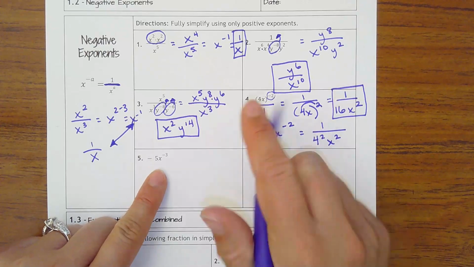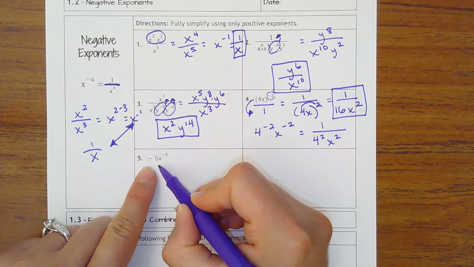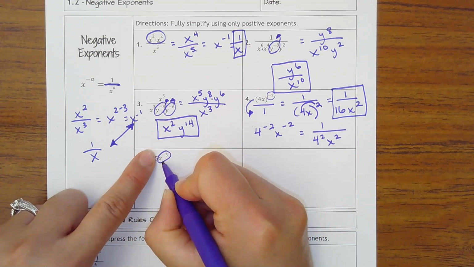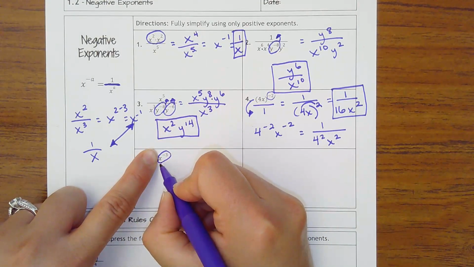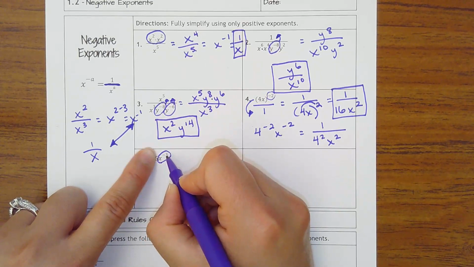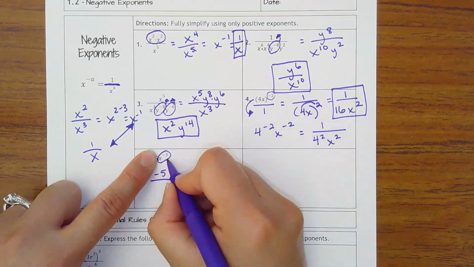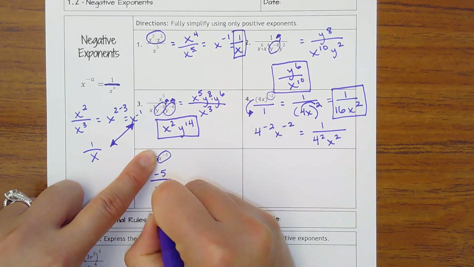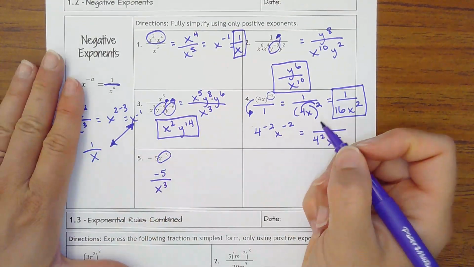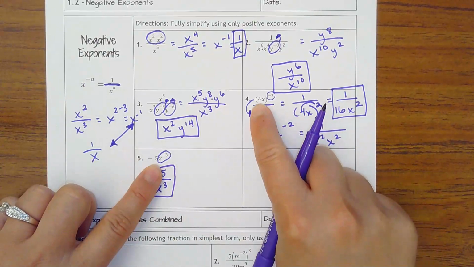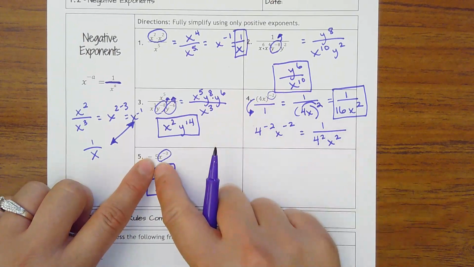All right, and last one, I want you to see the difference between problem number 4 and number 5. See how there's no parentheses around this negative 5x? That means the only thing that gets the power is what's right in front of it. So only the x is to the negative power. Negative 5 is just negative 5, so we're going to leave it in the numerator. Then we're going to fix this negative exponent by bringing it down and making it to the positive 3rd power. So not hard, but I want you to distinguish the difference the parentheses make around the base versus no parentheses.